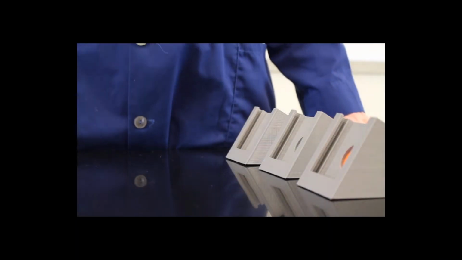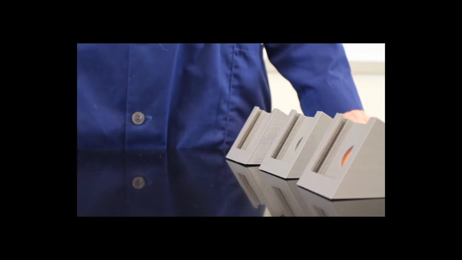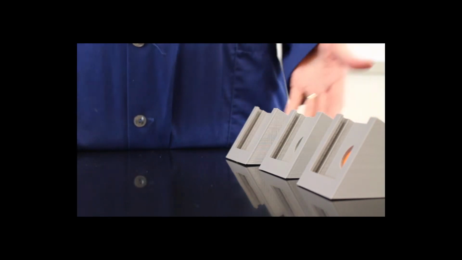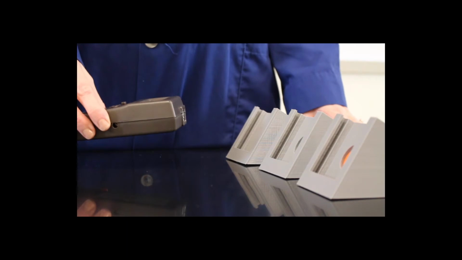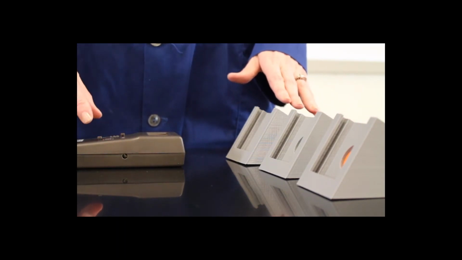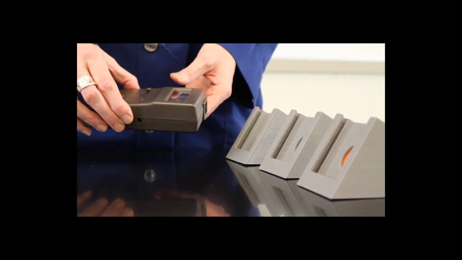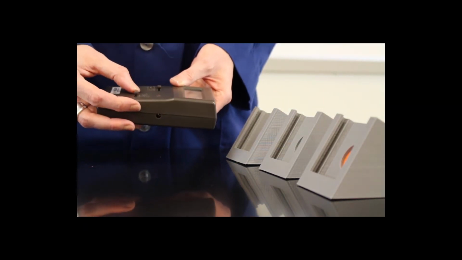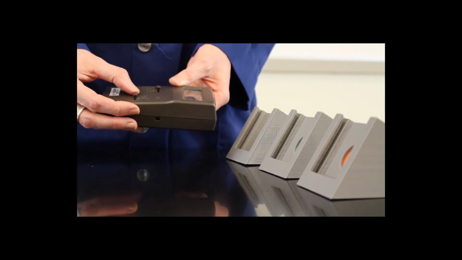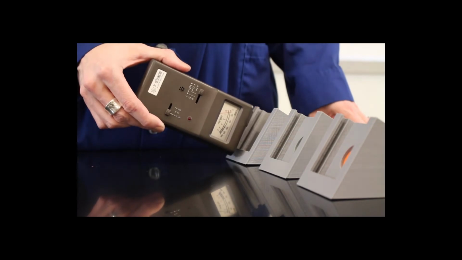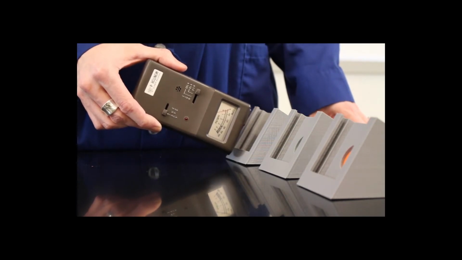This demonstration illustrates differences in alpha, beta, and gamma radiation. We have 3 different sources as well as a Geiger counter. This first source is an alpha source, and so therefore it's going to emit alpha radiation. We are going to turn on our Geiger counter, and you can hear that there's a few clicks.